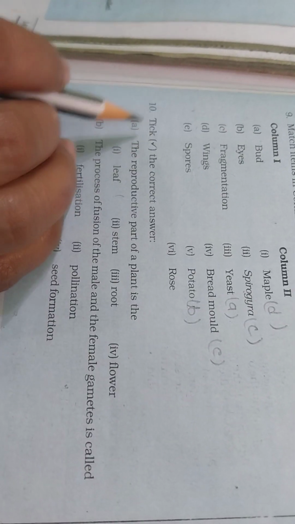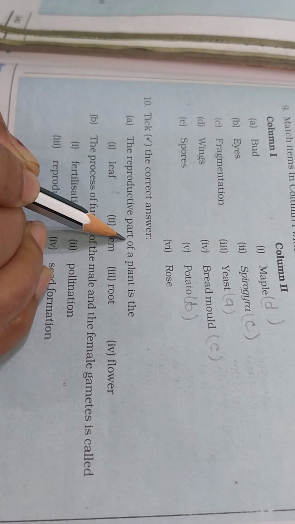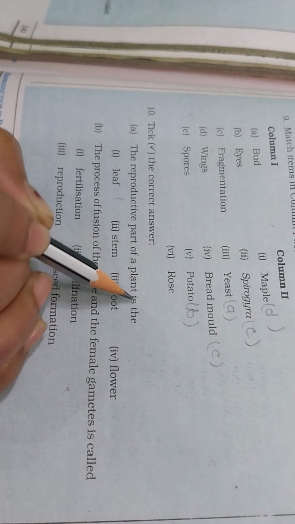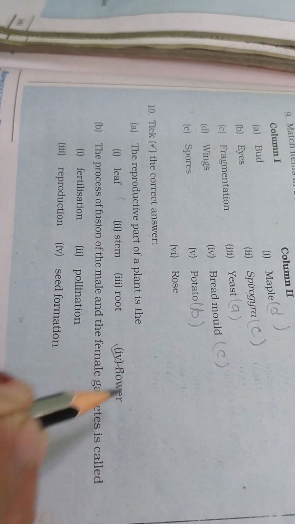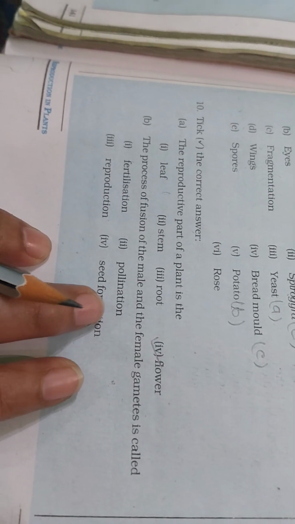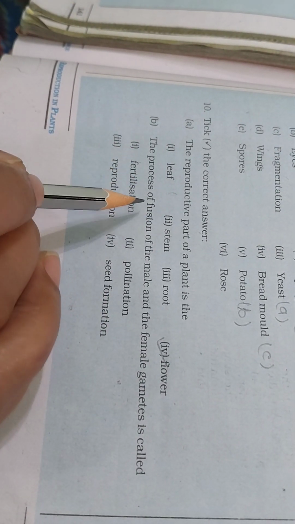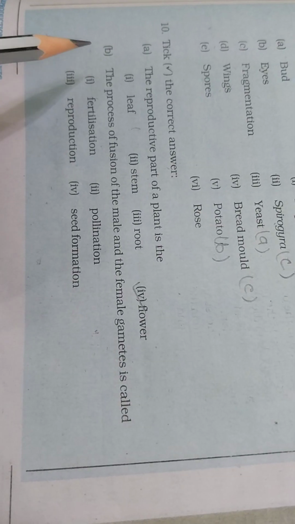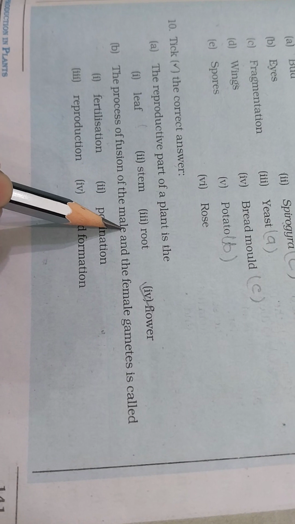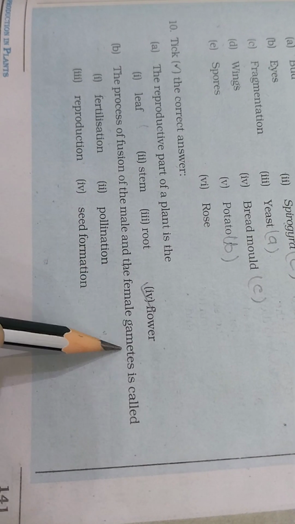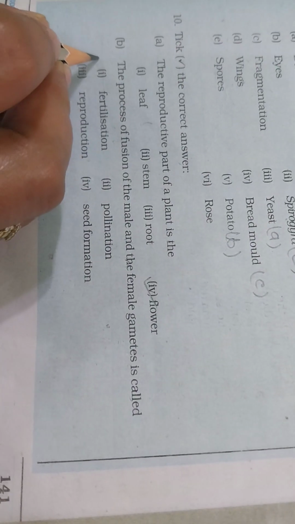Now the next one. Choose the correct answer. A. The reproductive part of a plant is the flower. B. The process of fusion of the male and the female gametes is called fertilization.